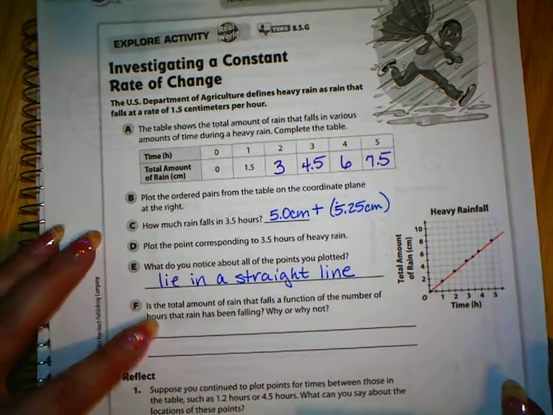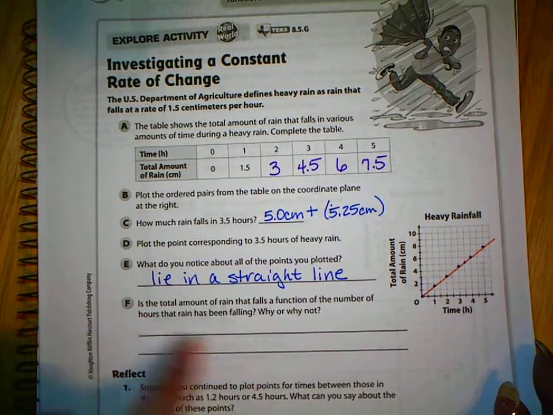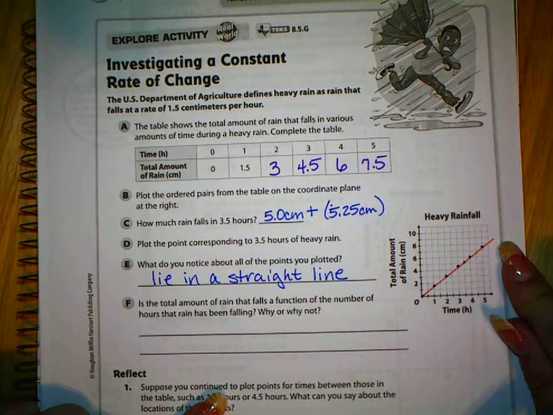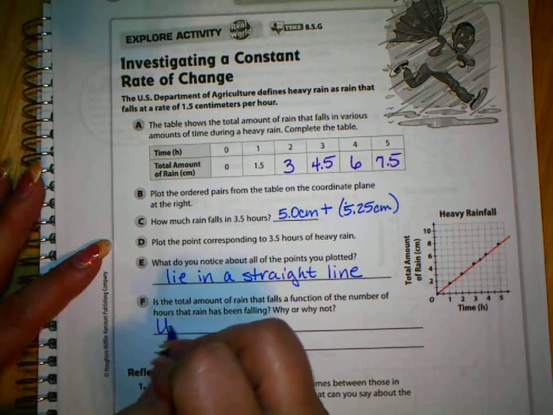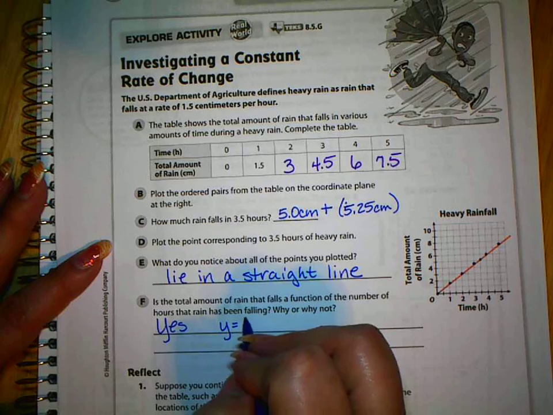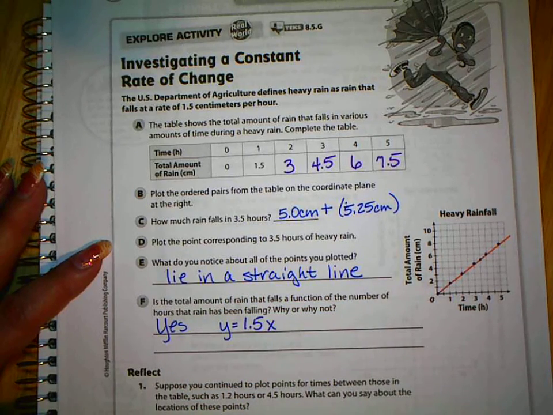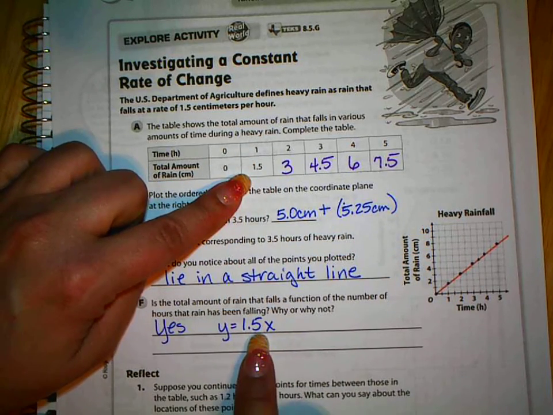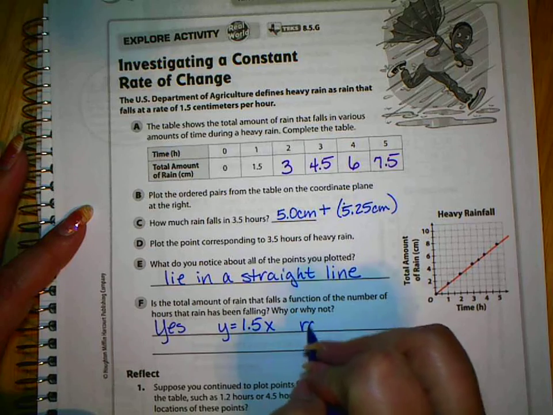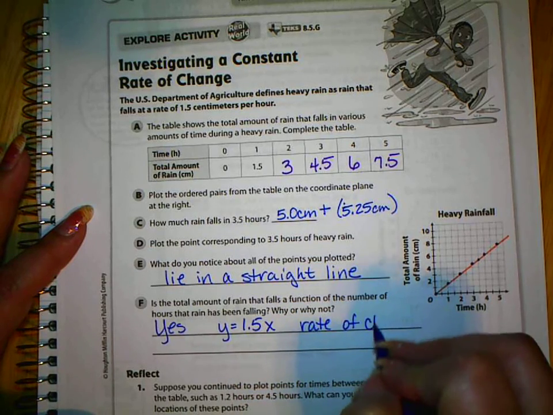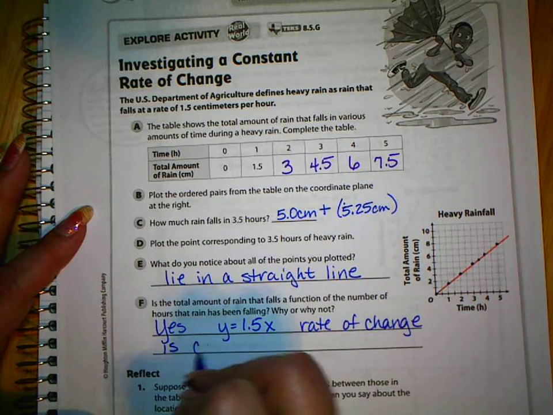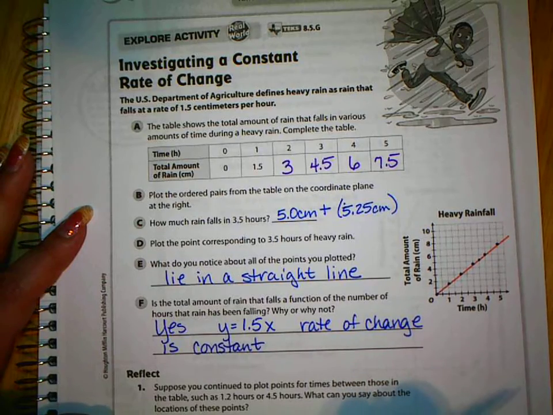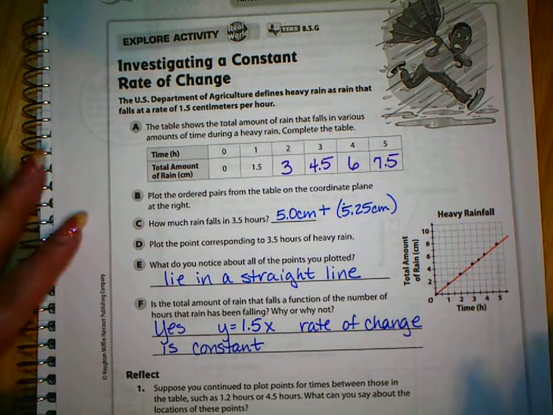Is the total amount of rain that falls a function of the number of hours that the rain has been falling? Yes. Why or why not? And I would say yes, because our function is really 1.5x, because for every hour we're getting 1.5 centimeters. So our rate of change is constant. Okay, and that's what we do.